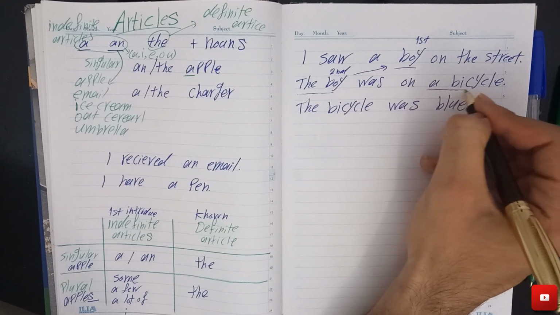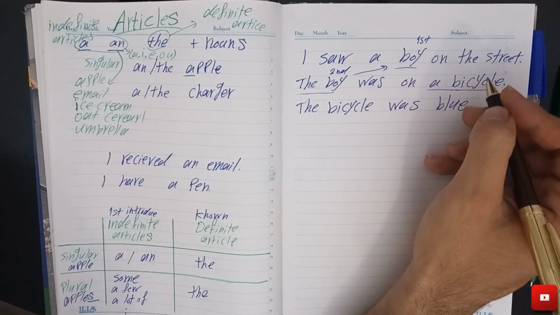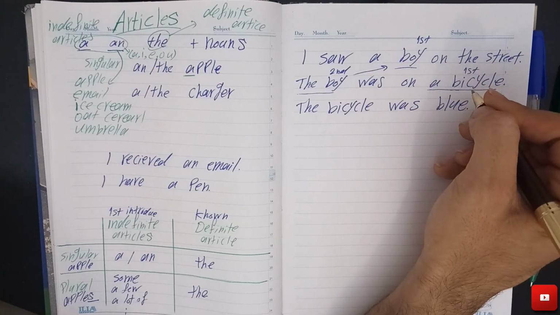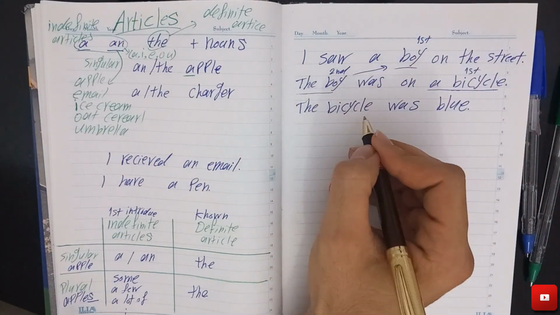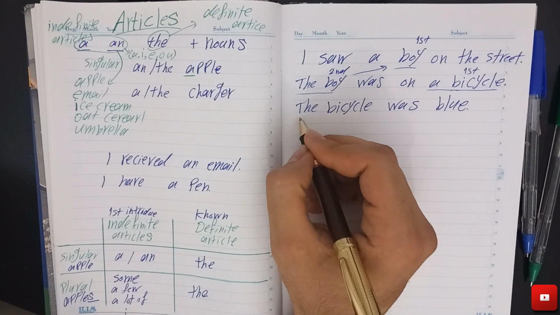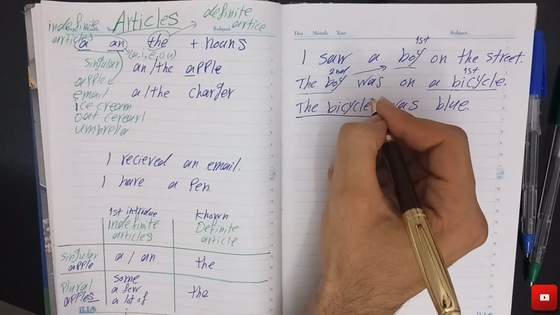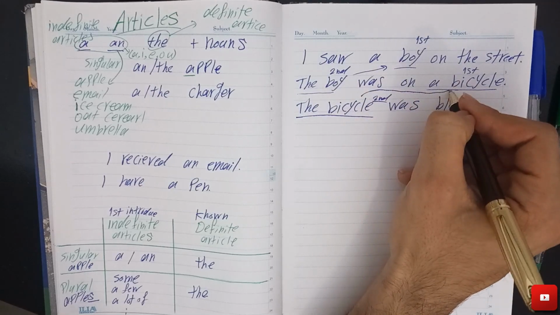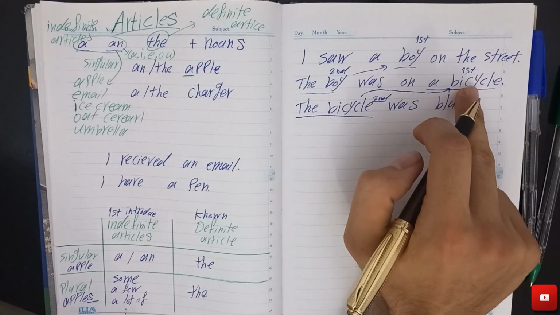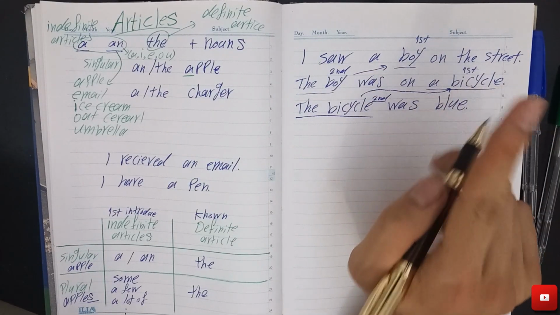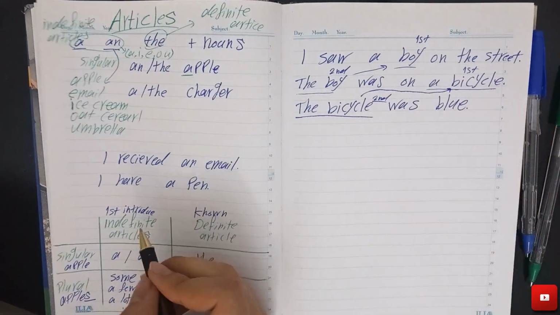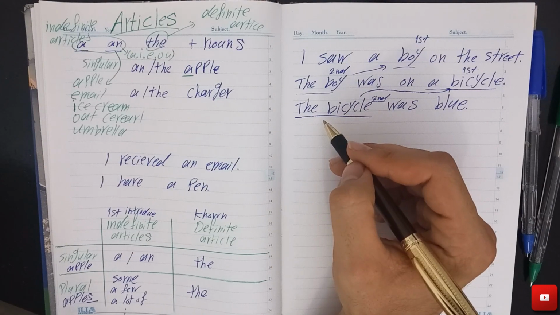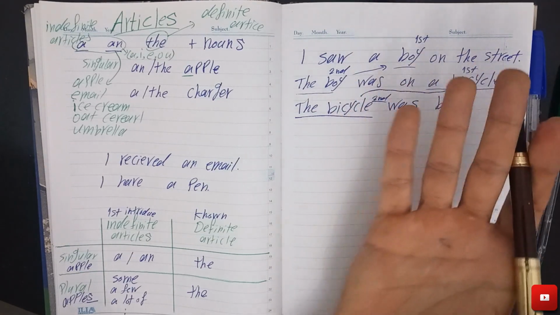So on a bicycle. Why a bicycle? Because this is the first time I'm using the bicycle noun. In the next sentence, the bicycle was blue. Why did I say the bike? Because it is the second time. The bicycle, which bicycle? This bicycle. Here, the bicycle is being used for the first time. It is an indefinite noun. Here, it's used for the second time. It is now a definite noun.